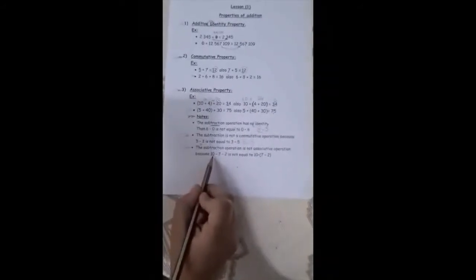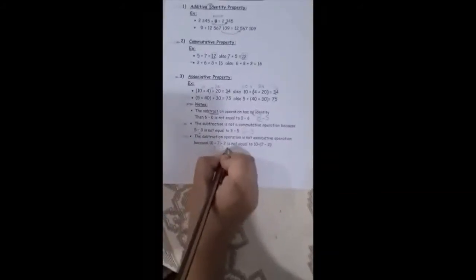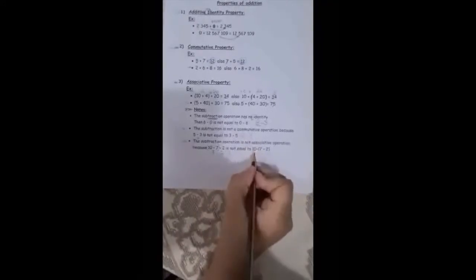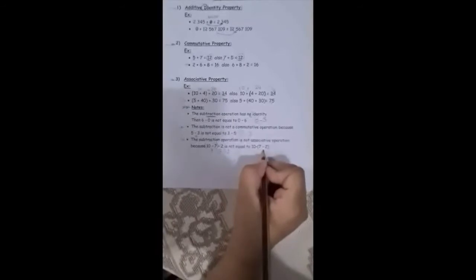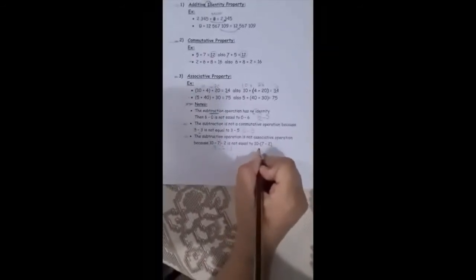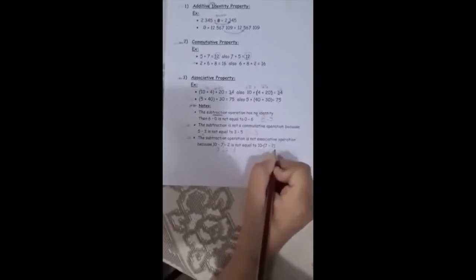Why? Because if I have 10 minus 7 minus 2, if I took the group of 10 minus 7, it gives me 3 minus 2, so the answer is 1. If I change the group, 10 minus 7 minus 2, but this time I take 7 minus 2 first, it will be 10 minus 5, the difference will be 5. So the answer of the subtraction is not the same. So all of these properties I cannot use in subtraction, I use them in addition.